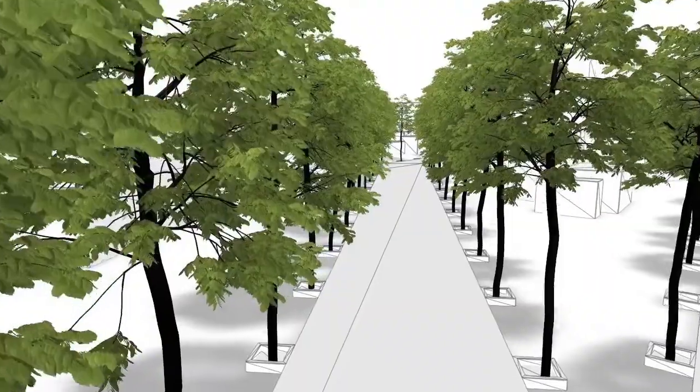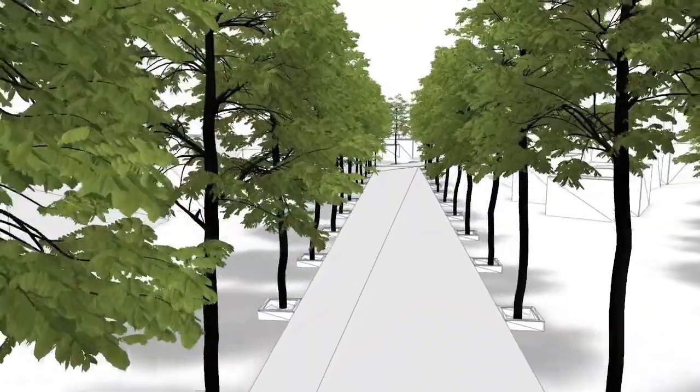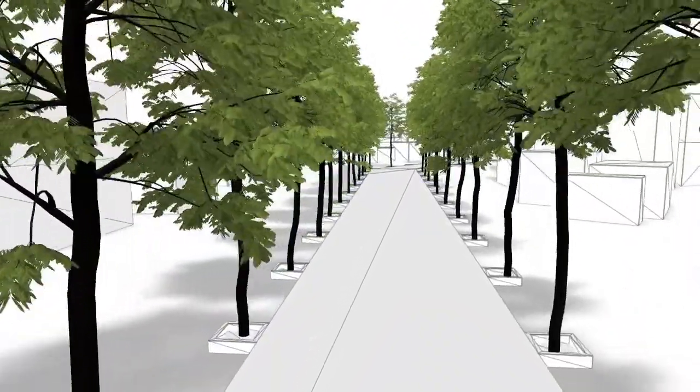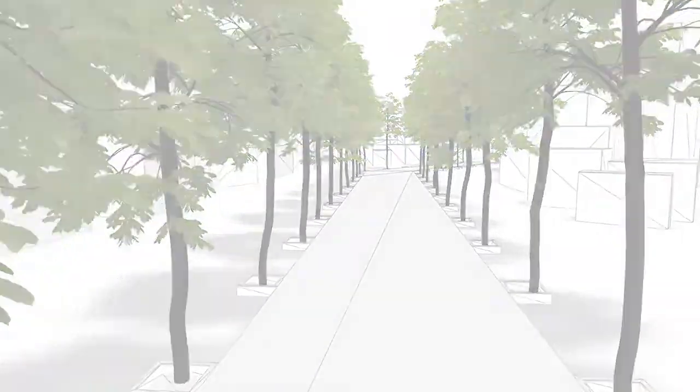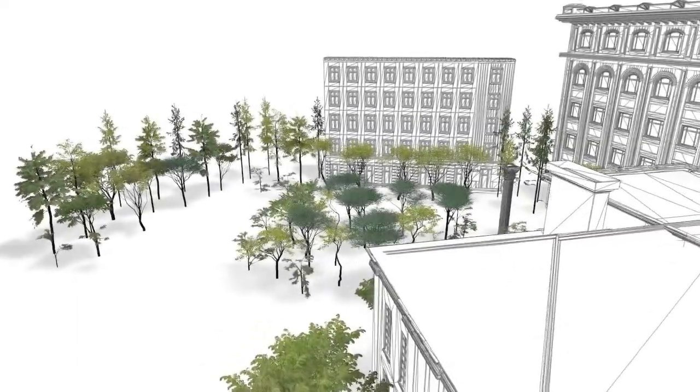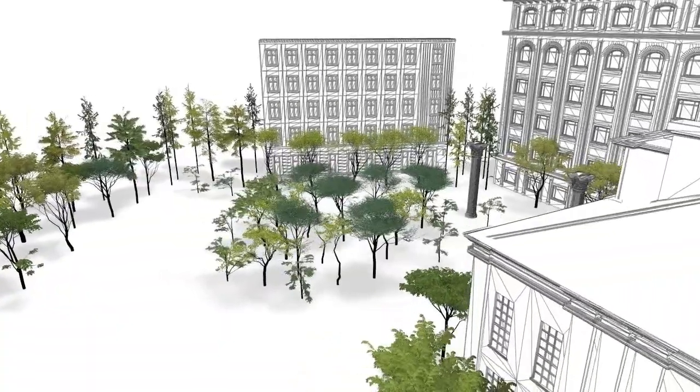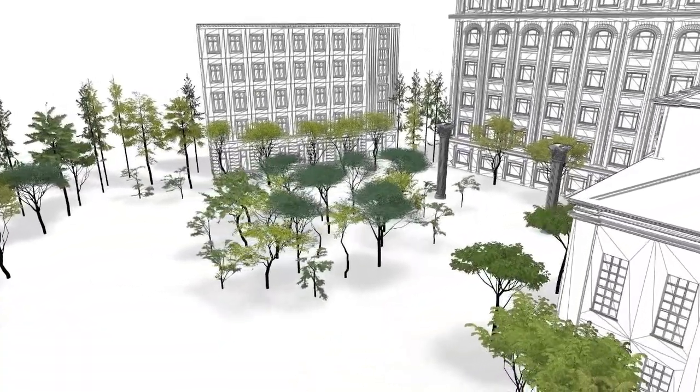The input trees would need several gigabytes of memory space. However, in our representation, each tree requires only a few hundred bytes. Here is another scene, but filled with trees of various species that have also been generated using our approach.